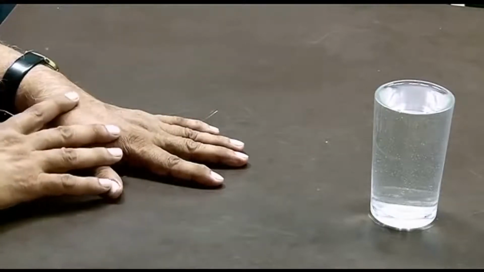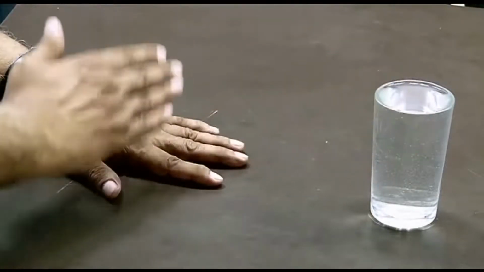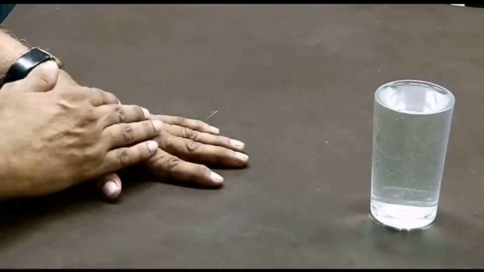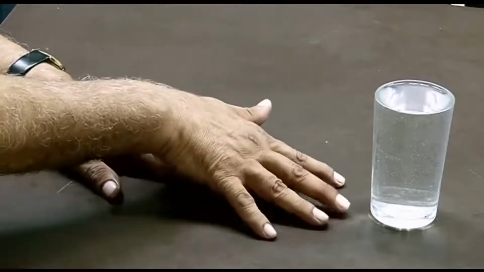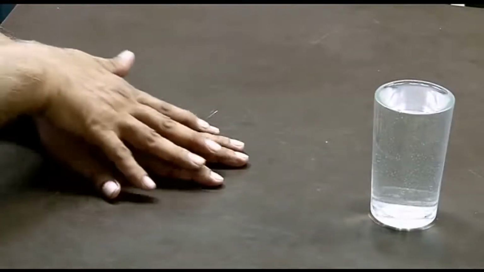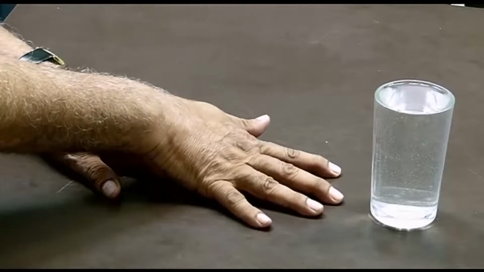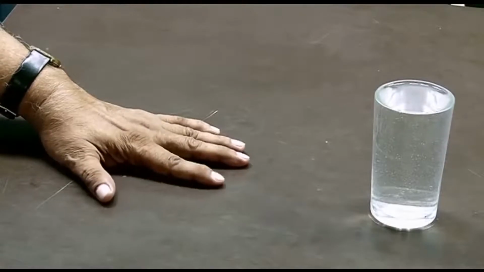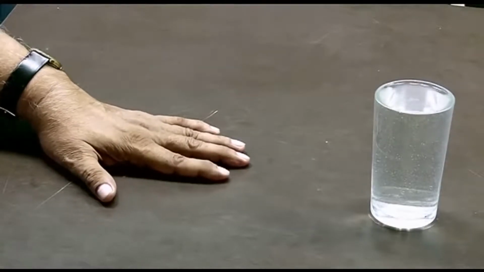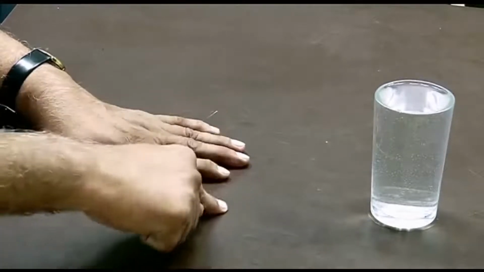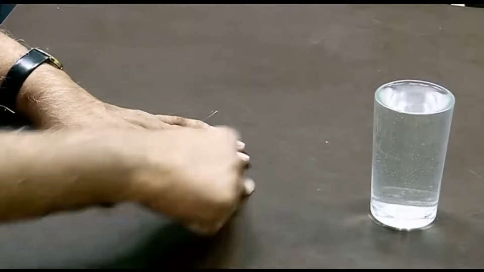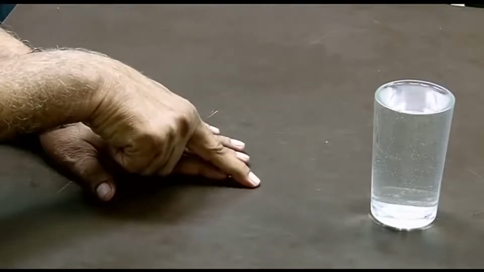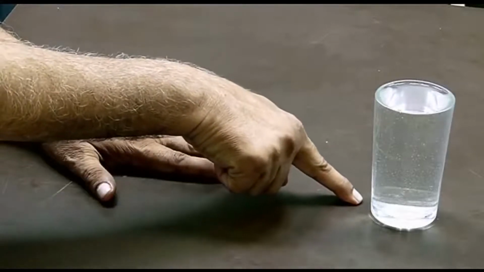No particles are going from here to here, but this kind of disturbance that we have created here, the similar disturbance is being created at other positions in this direction down the line. That is what we say a wave is moving in this direction. You can also observe that when I am giving this kind of motion, whatever particles I am trying to drag, that is in left right direction, whereas the wave motion is in perpendicular direction.